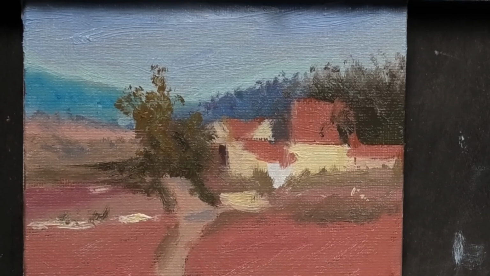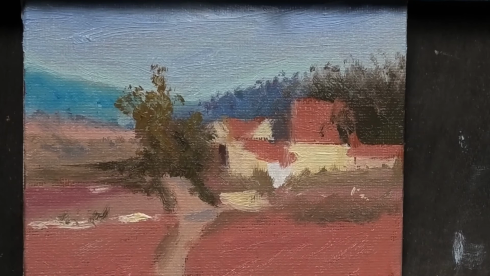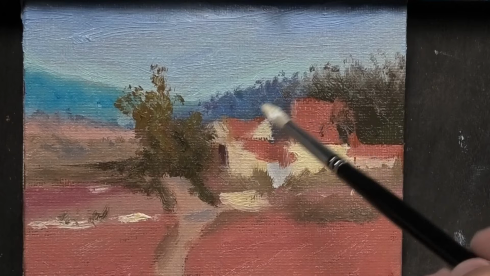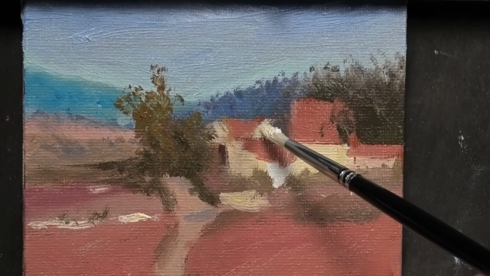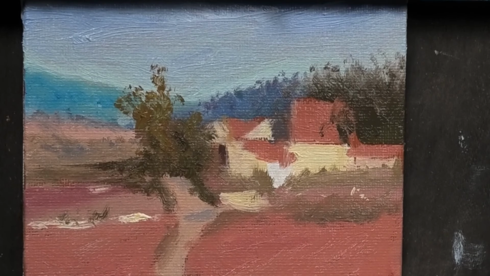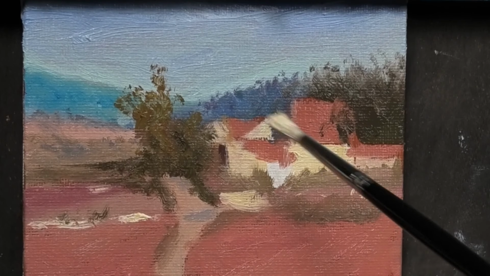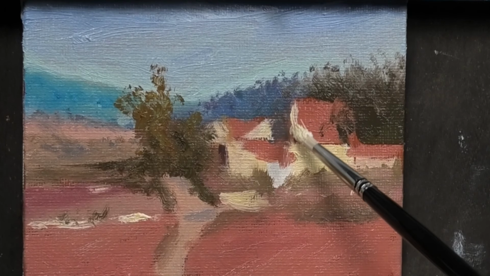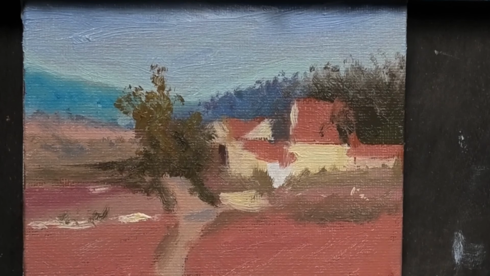I'm going to use my mole stick to steady my hand, which is just this wooden stick, so I can get a nice sharp edge. So I want a sharper edge there. Bit of light on the side of that building.